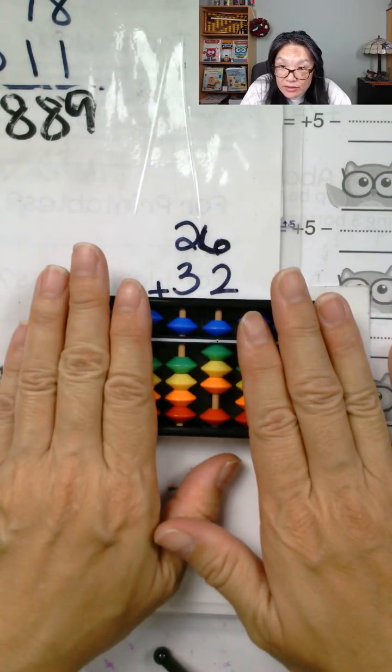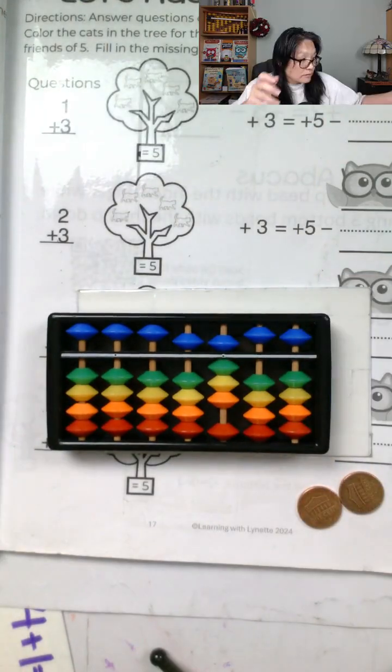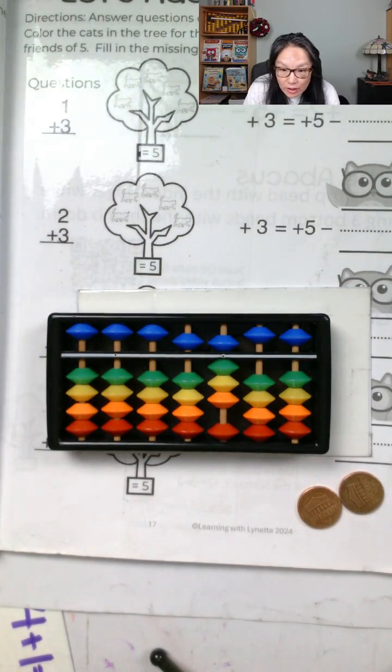Does that make sense? So my final answer is 58. That's it. Cool? All right. So we're going to continue on. When we understand how to add the 5, we're going to do subtracting of the 5.